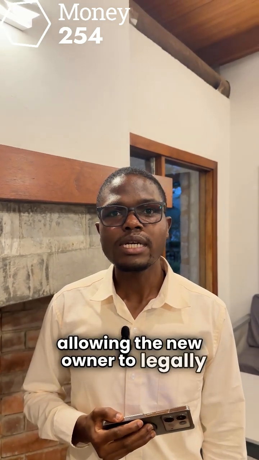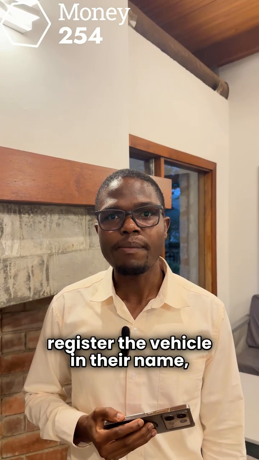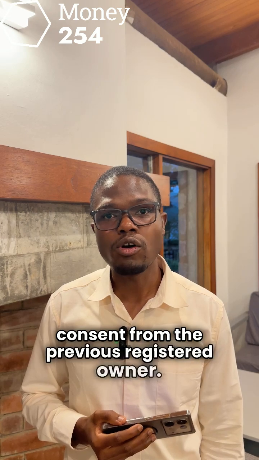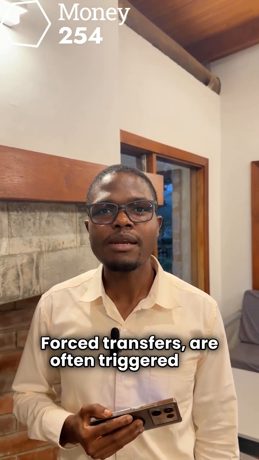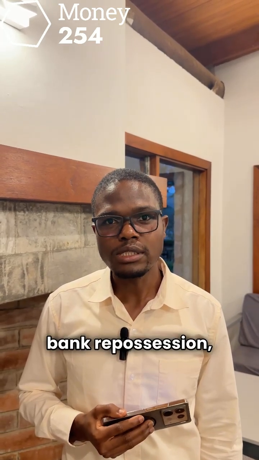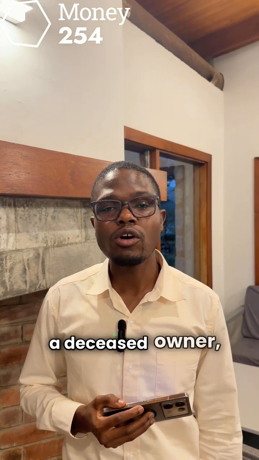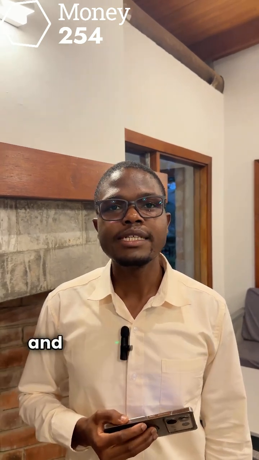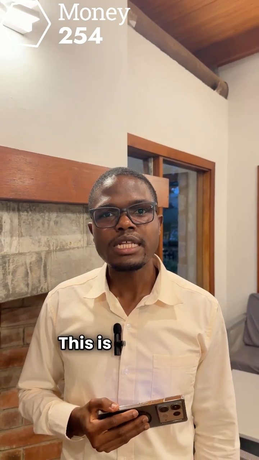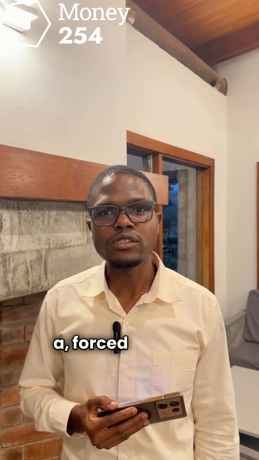Forced transfer, which is also known as an alternative vehicle transfer, is an NTSA vehicle transfer process allowing the new owner to legally register the vehicle in their name without the direct involvement or consent from the previous registered owner. Forced transfers are often triggered by cases of court-ordered auction, bank repossession, inheriting a car from a deceased owner, public auction, and in some instances, even when the owner is uncooperative. This is the 11-step process of conducting a forced transfer.